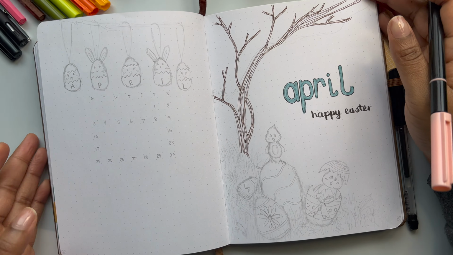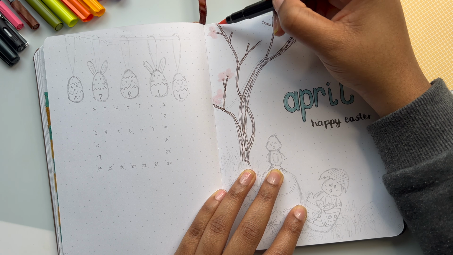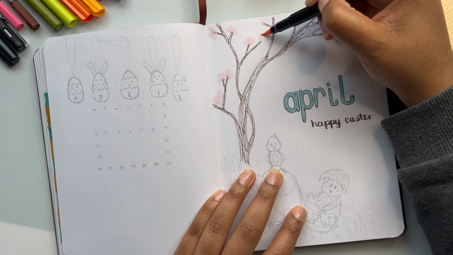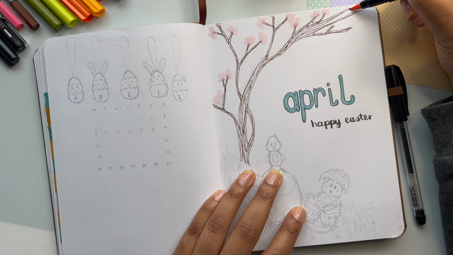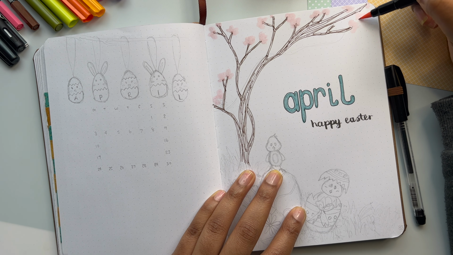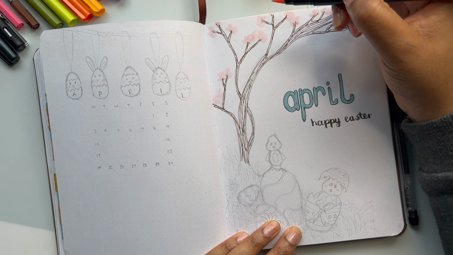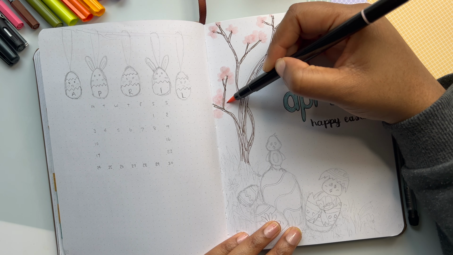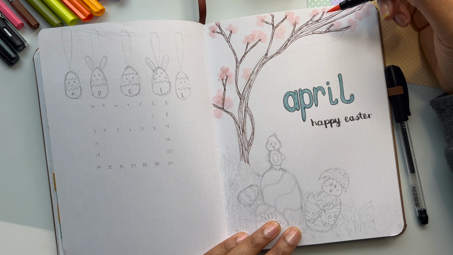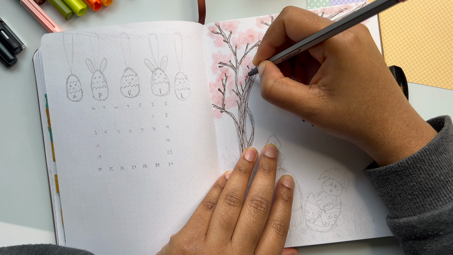So I'm using kind of like a brown fine liner to resemble the barks of the tree, and then using this really light pink, such a pretty pink, to draw my cherry blossoms, colouring my cherry blossoms. Not very neatly. I'm not a neat person anyway, but I think again, just how the end product turned out, I was really pleased with it, and I can tell it's a cherry blossom.